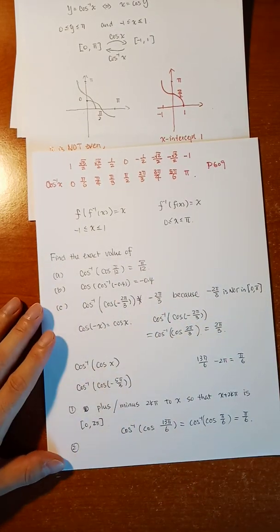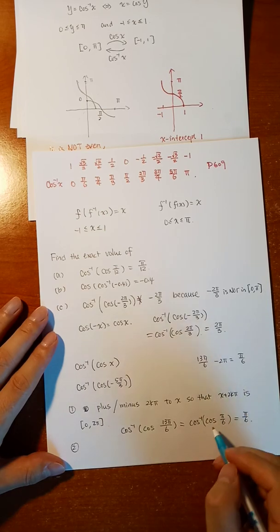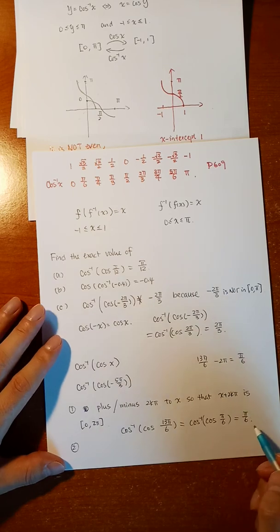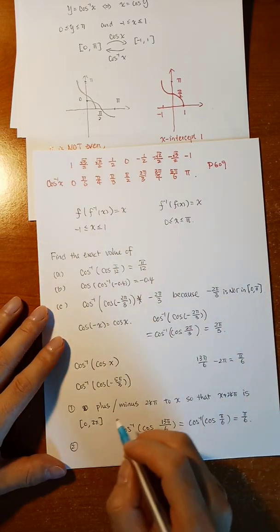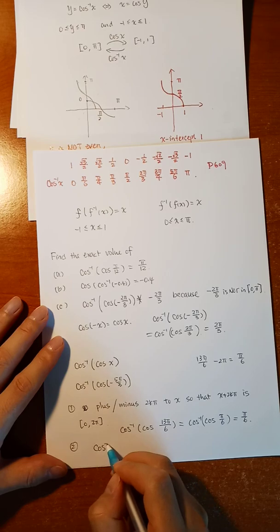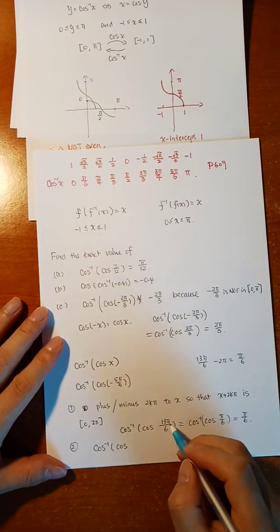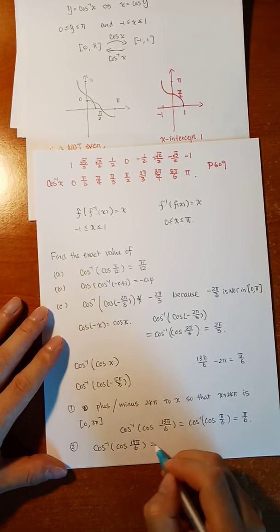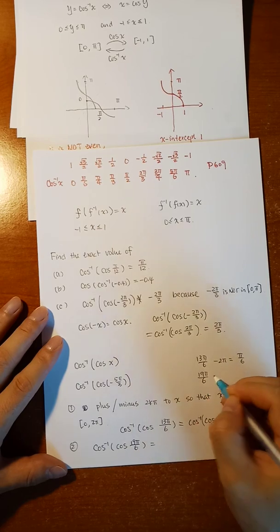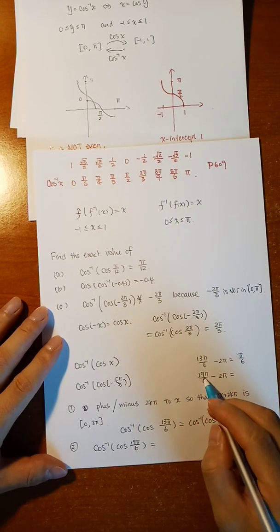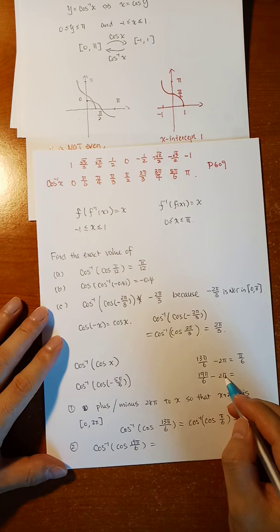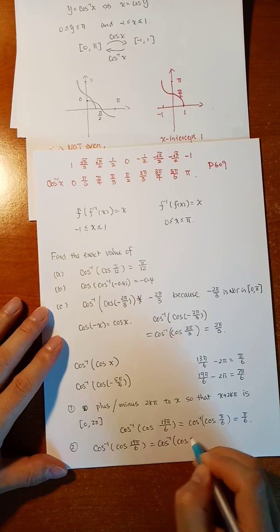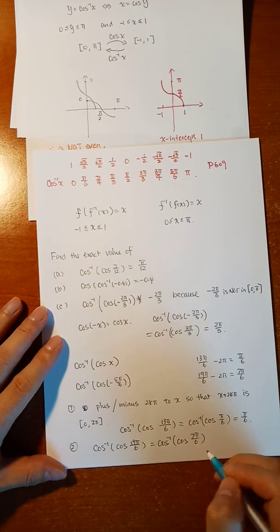And second, maybe after you subtract a certain multiple of 2 pi, it is still not in 0 to pi, like this. Cosine inverse of cosine of 19 pi over 6. 19 pi over 6 minus 2 pi, which is 12 pi over 6. 19 minus 12 is 7 pi over 6. Cosine inverse of cosine of 7 pi over 6.